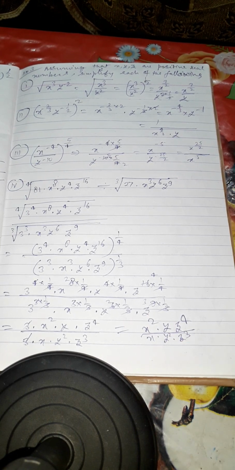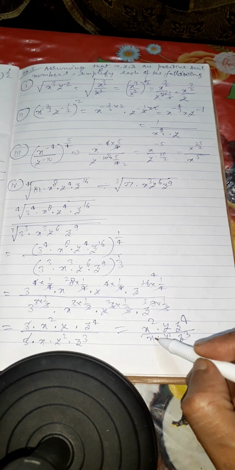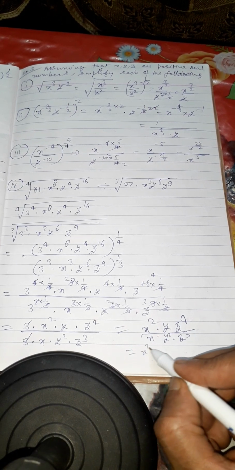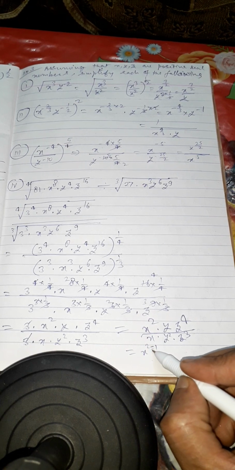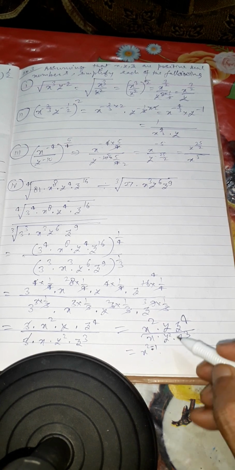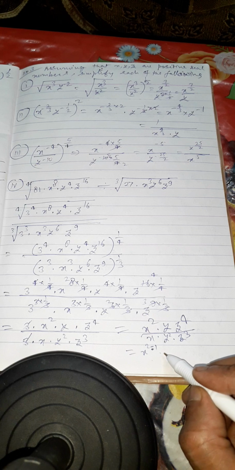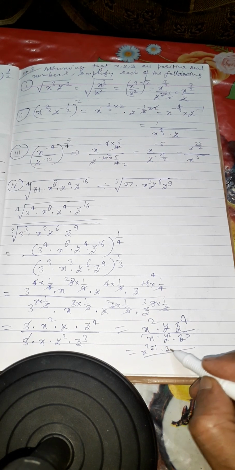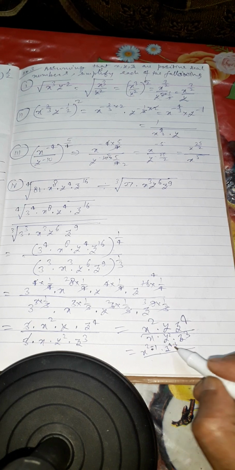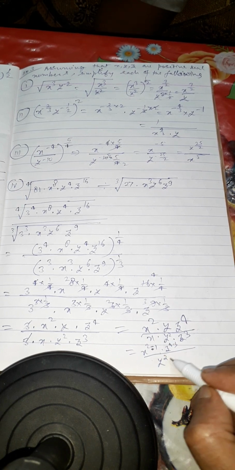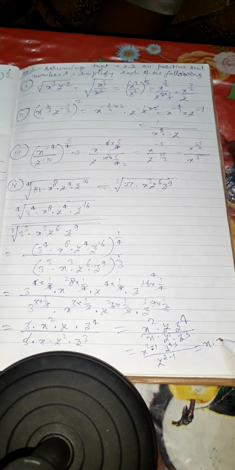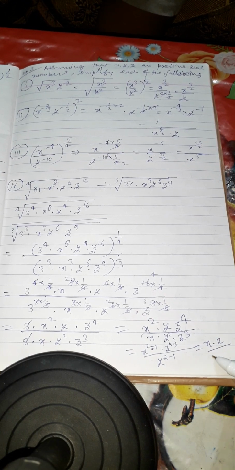Then again we divide: x to the power 2 minus 1, z to the power 4 minus 3, and y to the power 2 minus 1. Then we get x z upon y.